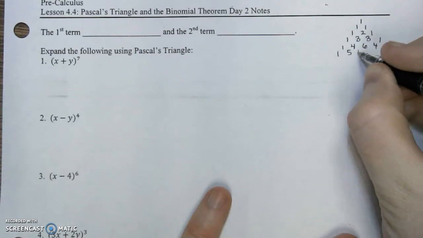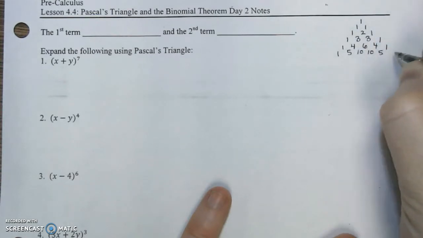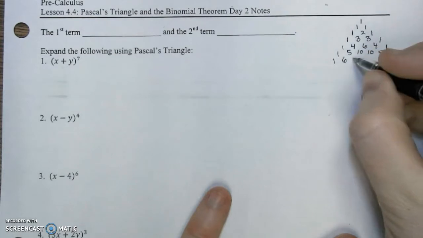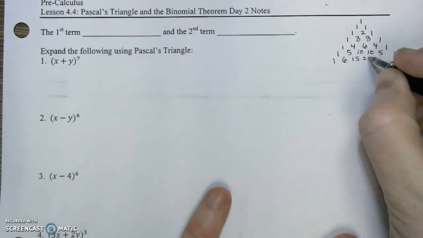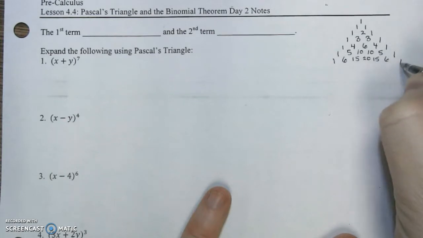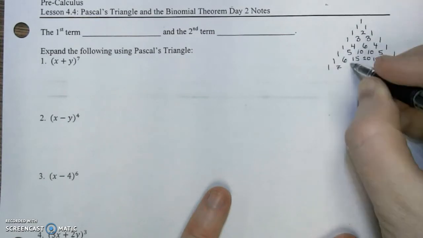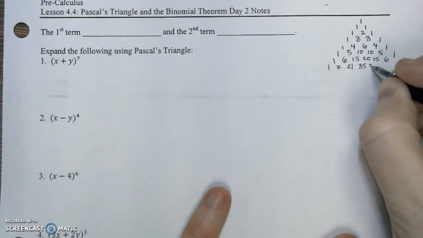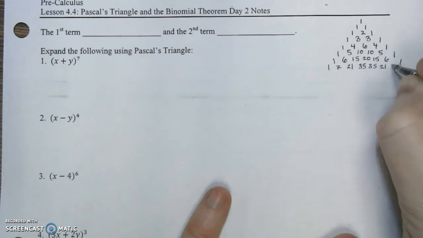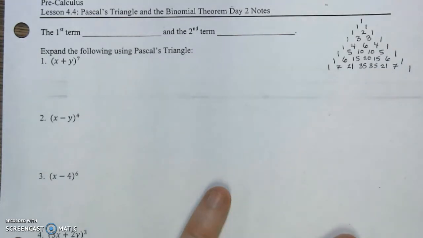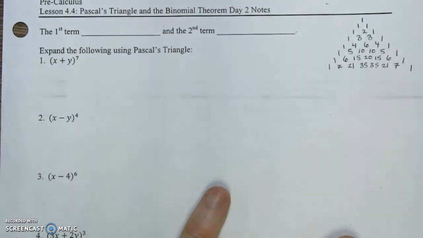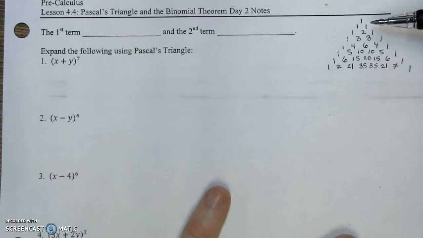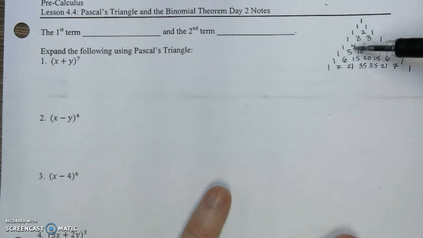And so if you just make a few rows of Pascal's triangle, we're going to be using this triangle to help us with binomial expansion. All right, that should be enough. So I've got 7 rows there. And the reason I'm saying 7 rows is because this first row counts as row 0. So I've got row 0, row 1, 2, 3, 4, 5, 6, 7.